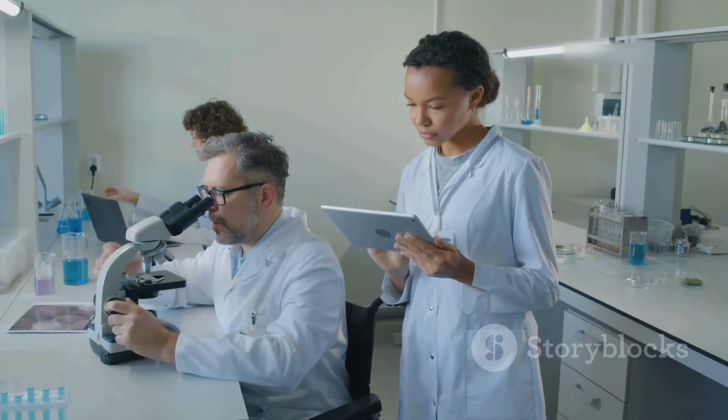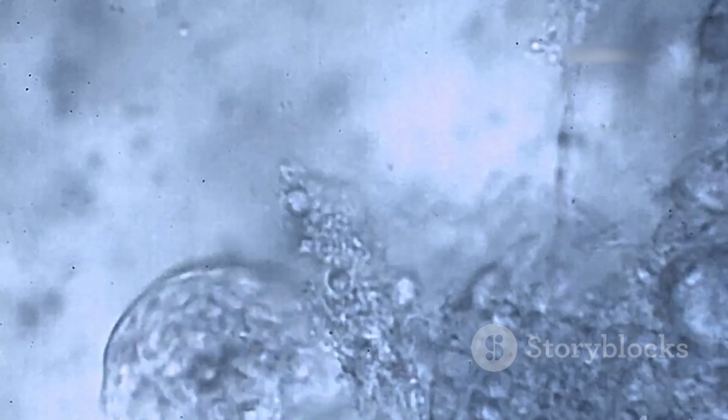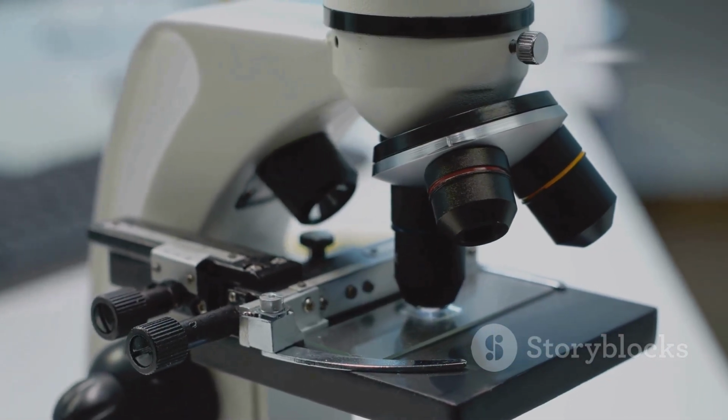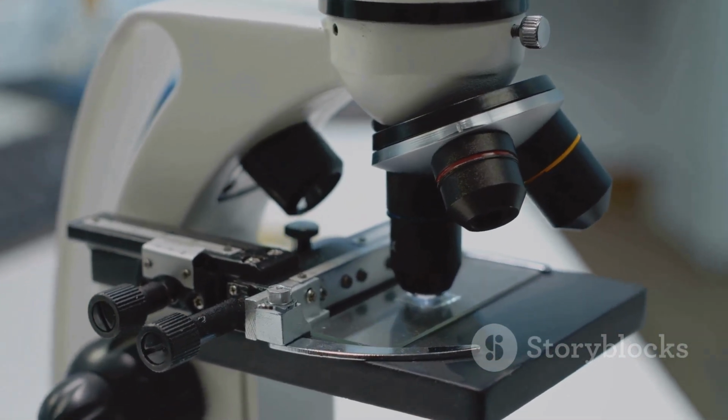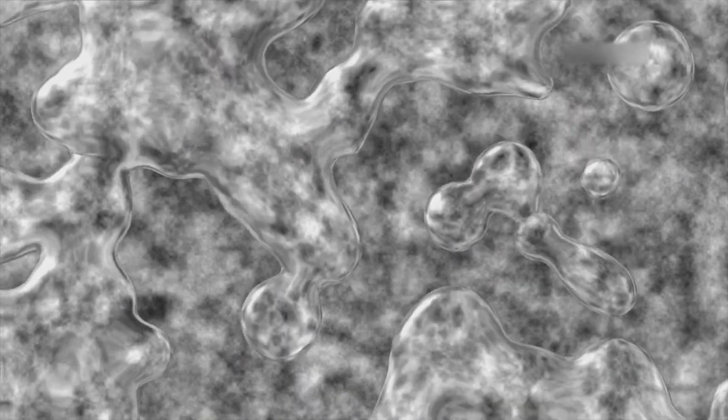The second type is the transmission electron microscope, or TEM. The TEM gives a two-dimensional view of the specimen. Thin slices of the specimen are obtained, and electrons are passed through the specimen. The resulting image is projected on a fluorescent screen or photographic film. The TEM is used to study the internal ultrastructure of cells.